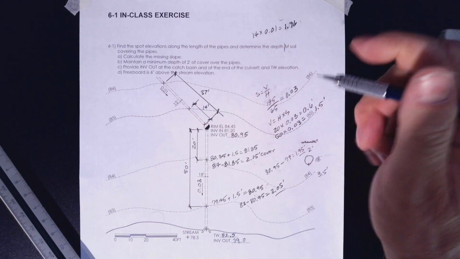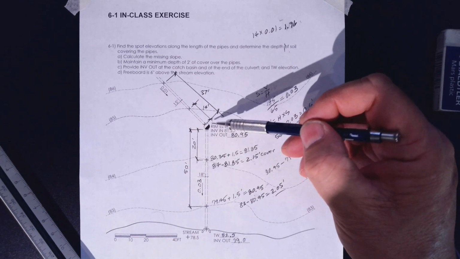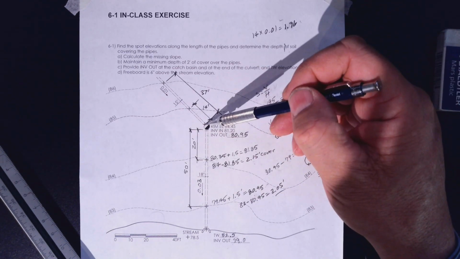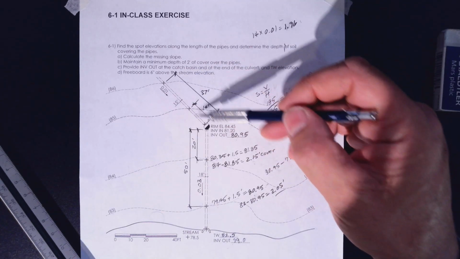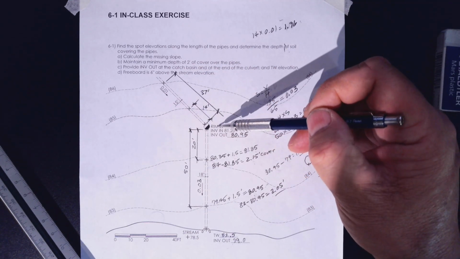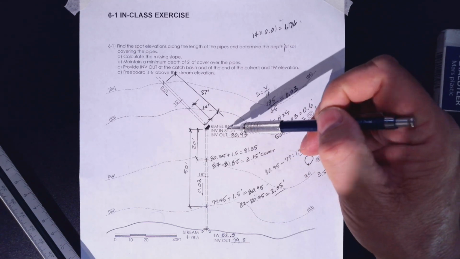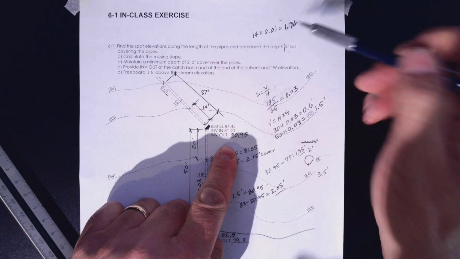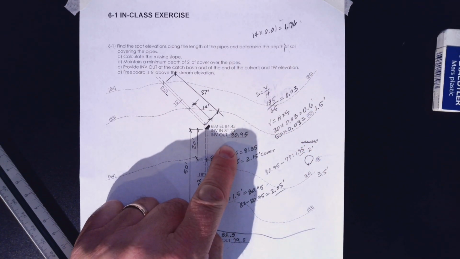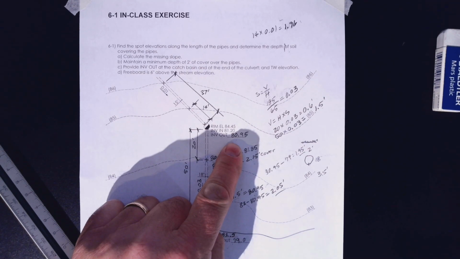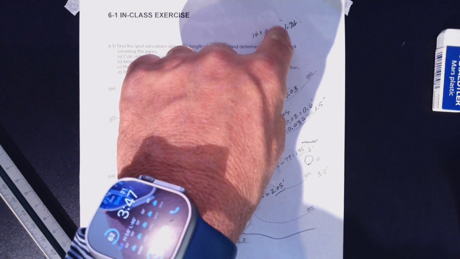1.96. So now we got to subtract, or not subtract now, right? We're going uphill, this is sloping down. So we got to add to this invert in 81.2. We have to add 1.96 feet. So 80.95, now we got to add 1.96, which makes it 82.